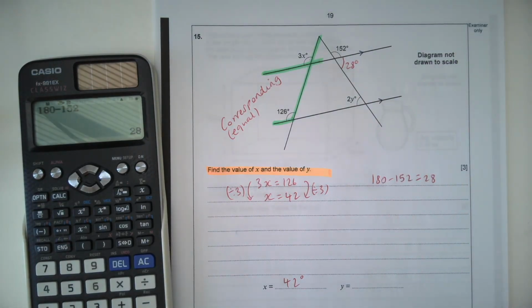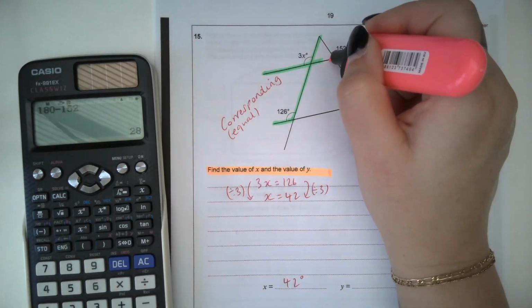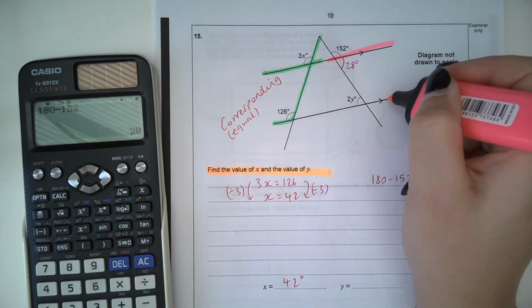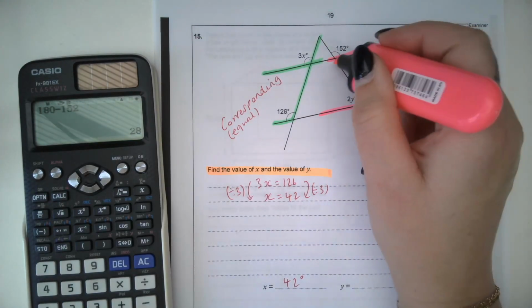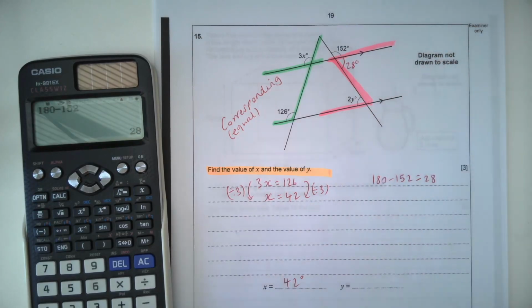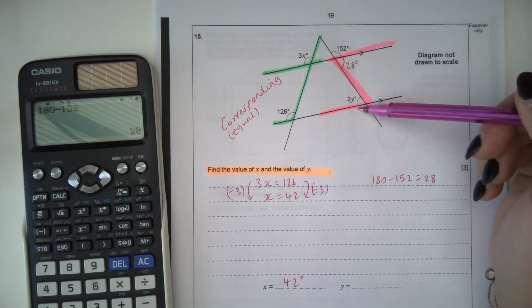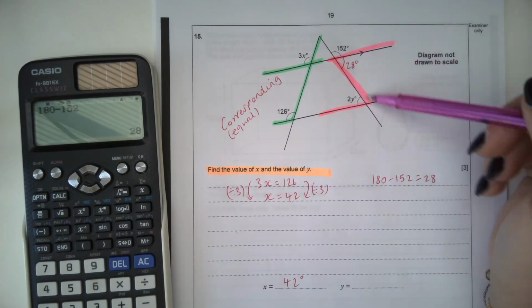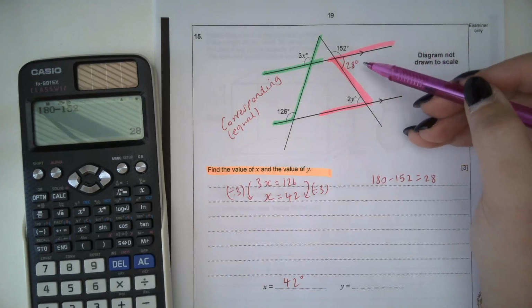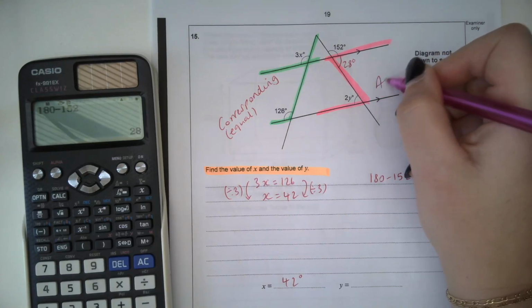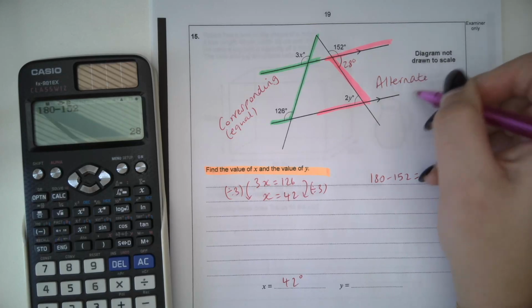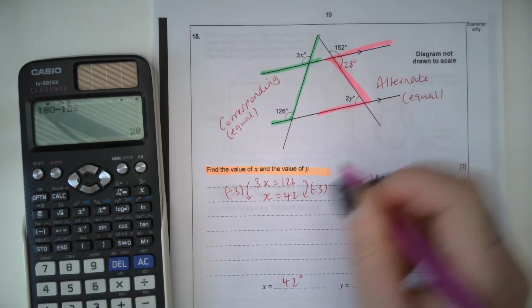Now we're going to draw another thing on here. So this is our parallel line. This is our parallel line, and then down here, so that Z shape that identifies alternate angles. So angles that are on alternate sides of the transversal that cuts these two parallel lines. So these angles are equal. So these are alternate angles and they are equal.